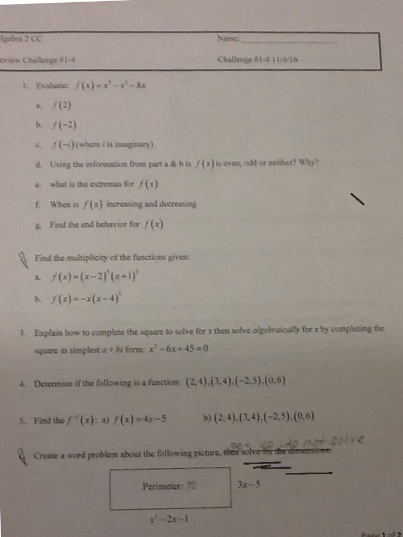Okay, so this is the video for the review for your last test of the quarter. So number one, they give you a function, f of x is equal to x to the third minus x squared minus 8x. And you first have to evaluate f of 2. Alright, so let's start with plugging in 2 for x.